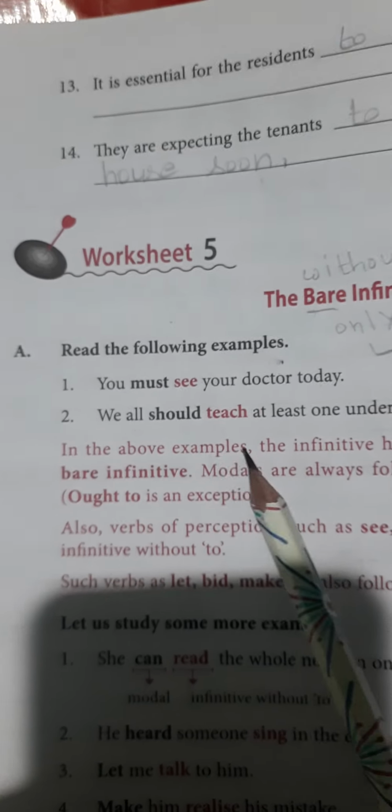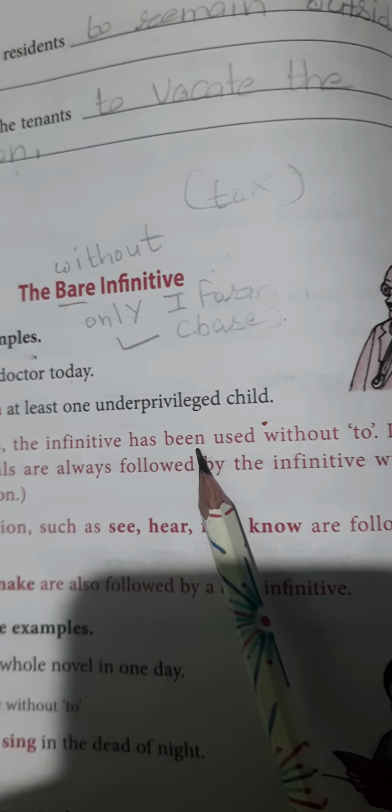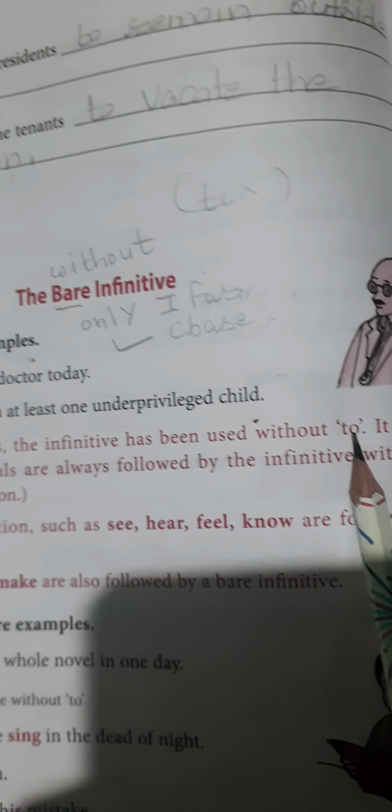Okay, let's go through it. Read the following examples. You must see your doctor today. Next is, you all should teach at least one unprivileged child. So in these examples we are seeing that the infinitive has been used without to.